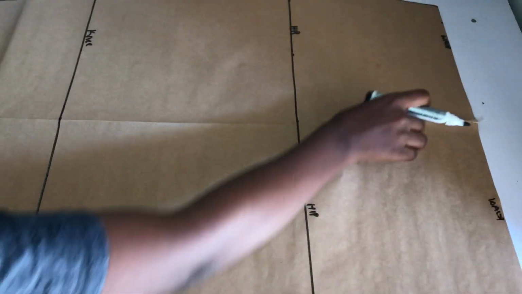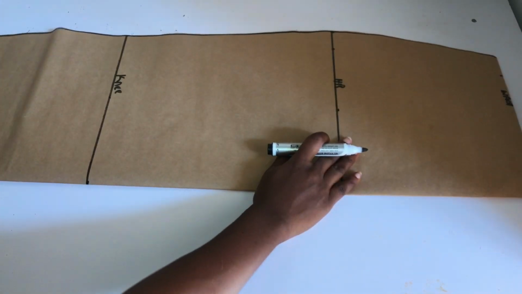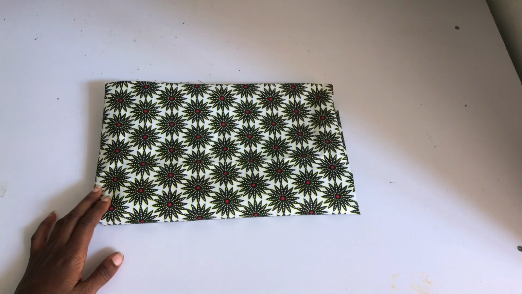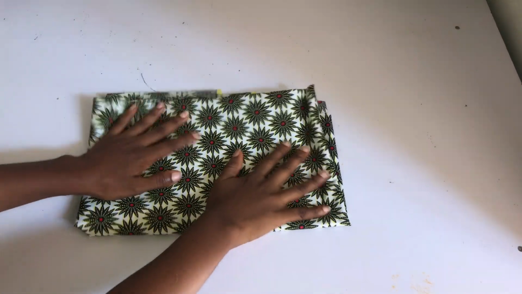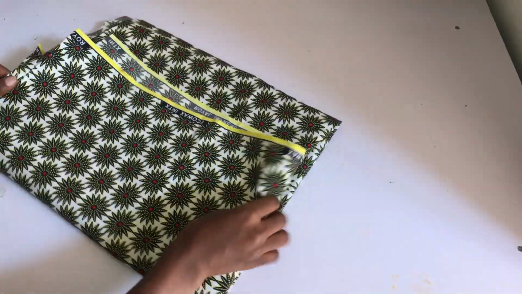So guys, after extending the lines, I went ahead to label the lines also. I'm going to fold my pattern paper back, because I want to use this one now to cut out the back, because I don't want to draft another back. And before I forget, I'm using 4 yards of Ankara print for this tutorial.